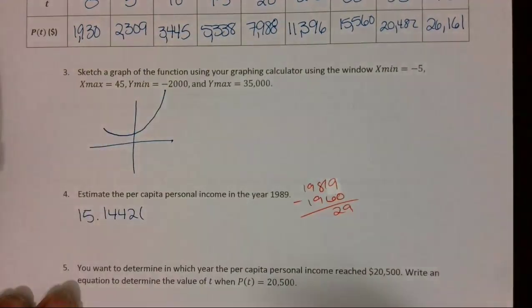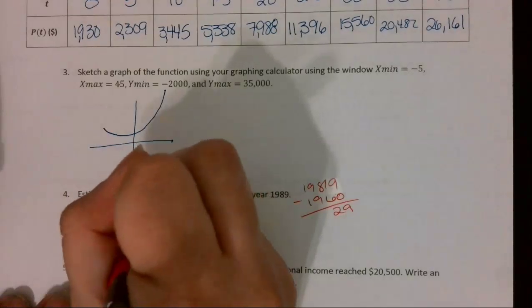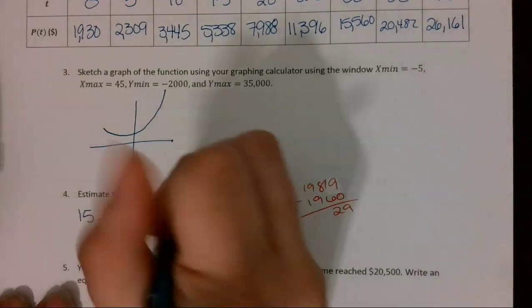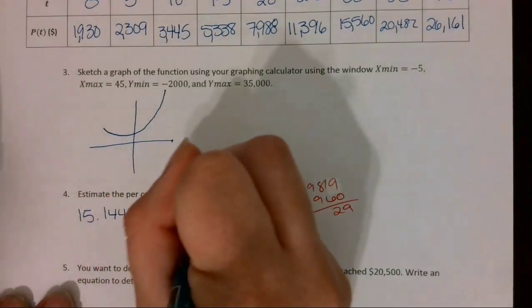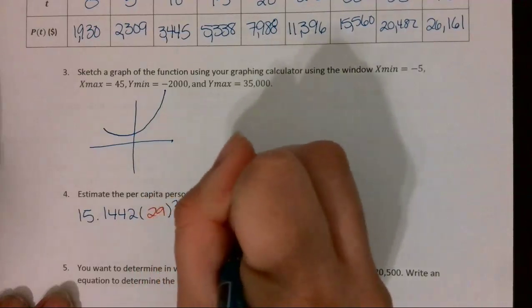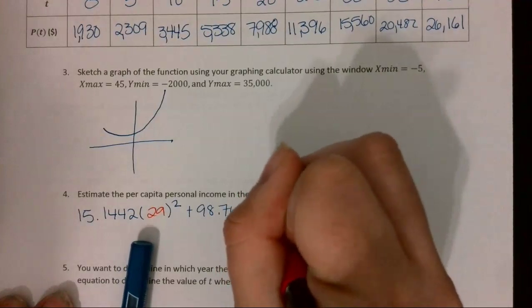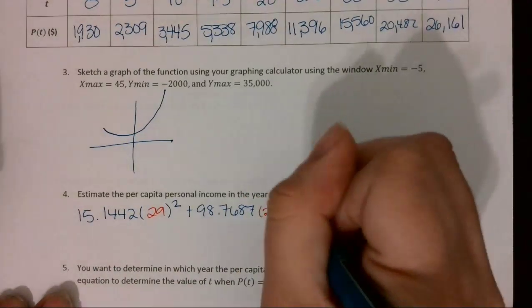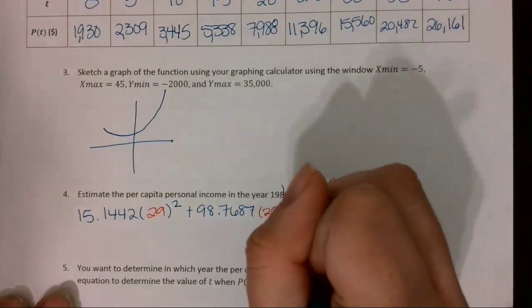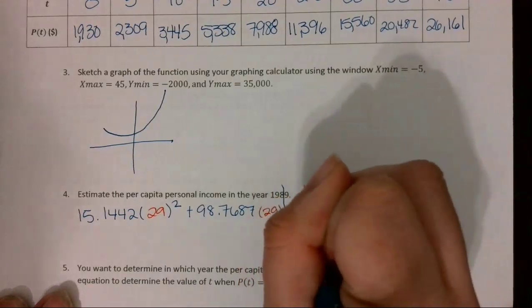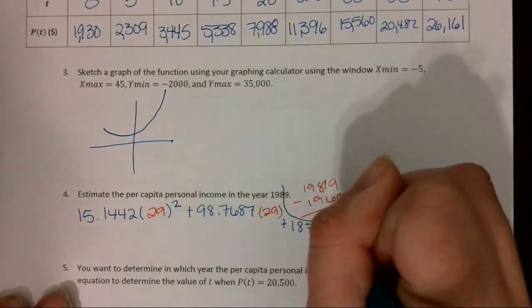So I have 15.1442, and then parentheses, instead of t, I'm going to plug in 29 squared, plus 98.7687 times 29, plus 1831.6909.